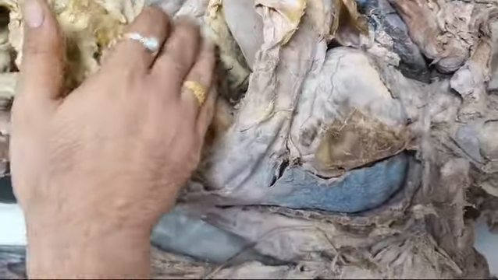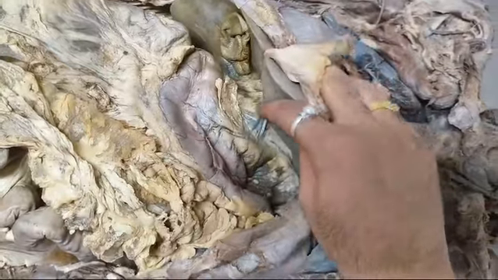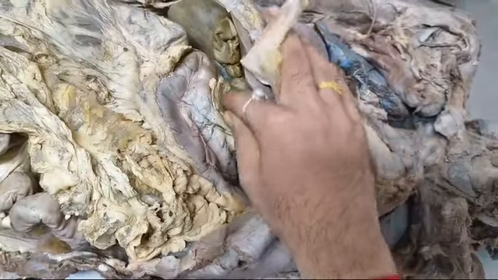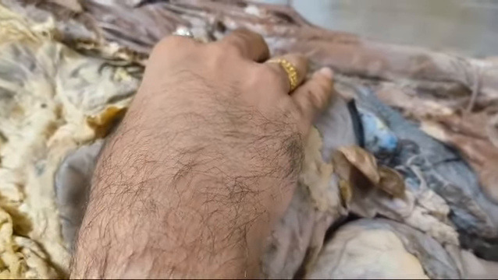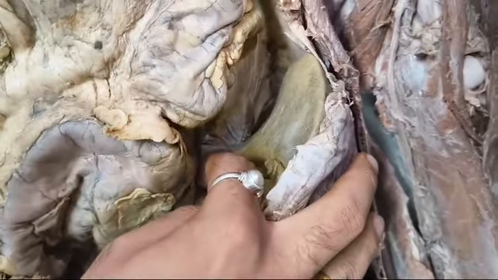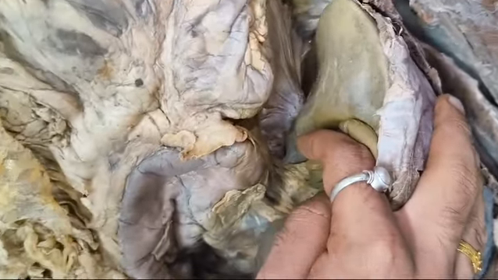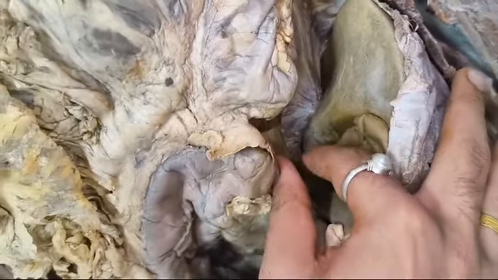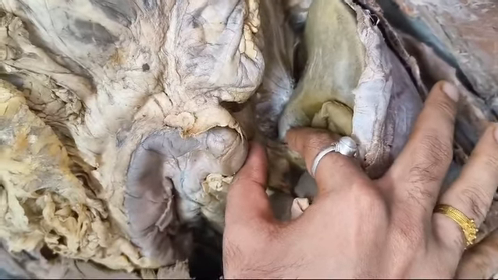So from the lesser curvature of the stomach arises the lesser omentum, forming the lesser sac. This is the lesser omentum, and this narrow passage, this foramen, is the epiploic foramen, which is also known as the foramen of Winslow.